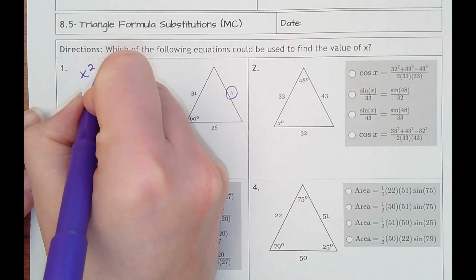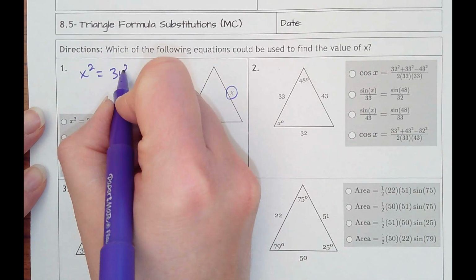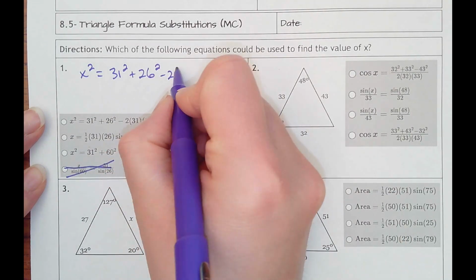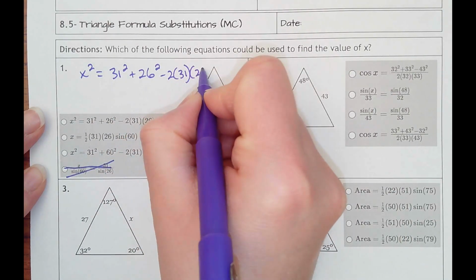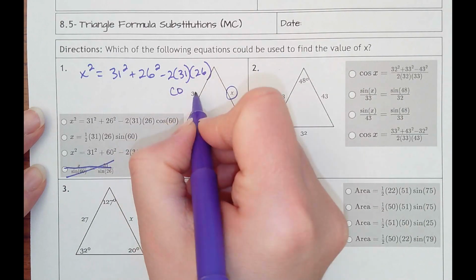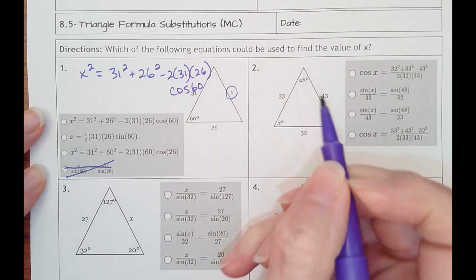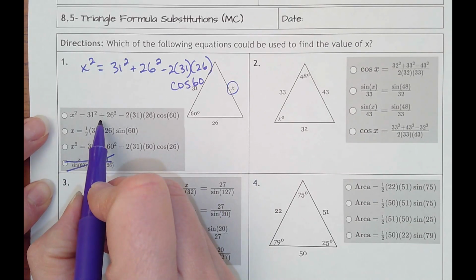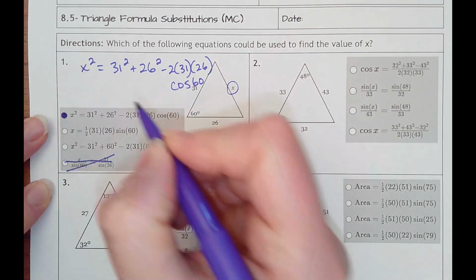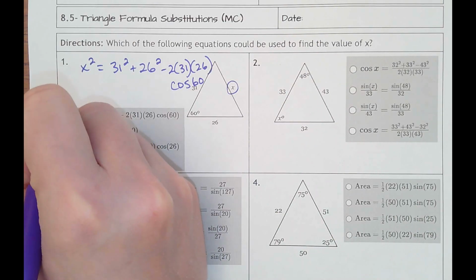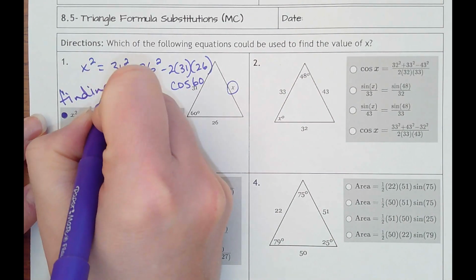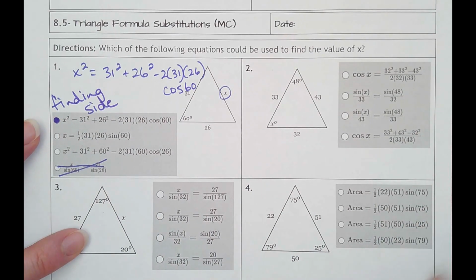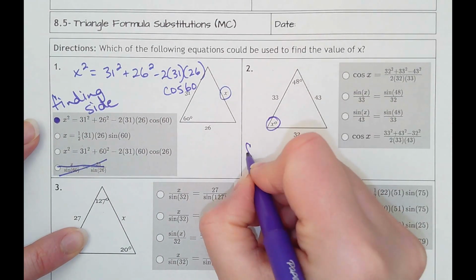So x squared equals 31 squared plus 26 squared minus 2 times those sides, and then times cosine of the angle 60. And so that would be this one. Yep, first choice. So that one's pretty easy. That's finding a missing side. Okay, on number 2, we're asked to find a missing angle.